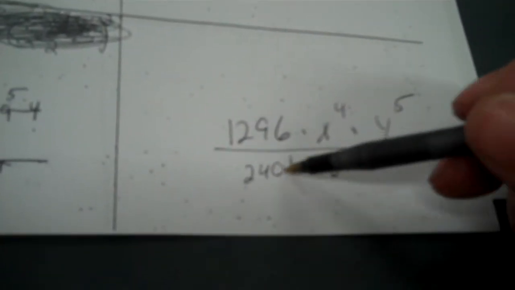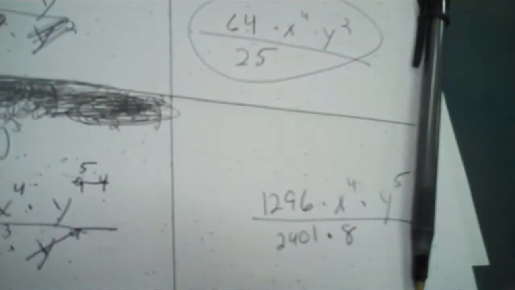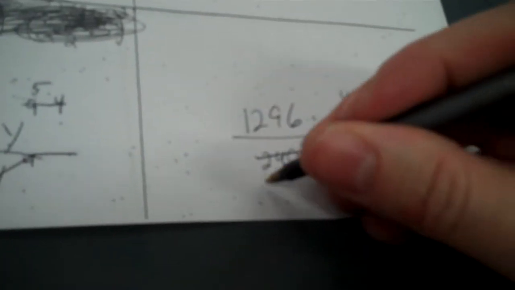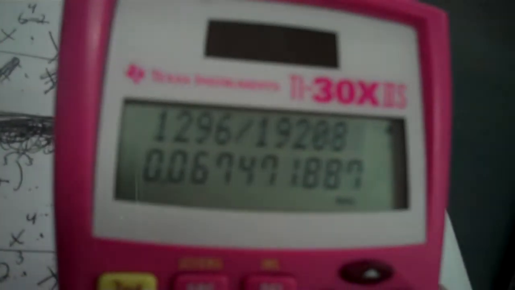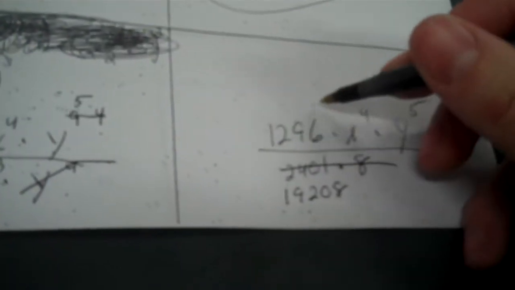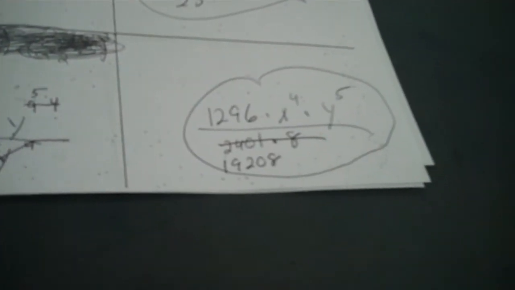Now, we're going to want to multiply these two, okay? 2,401 times 8, I got 19,208, okay? Okay, now divide the top by the bottom. If it's a decimal, just leave it in fraction form, okay? That's a decimal, so that's my answer. I could make you reduce a fraction, but that would be very annoying.